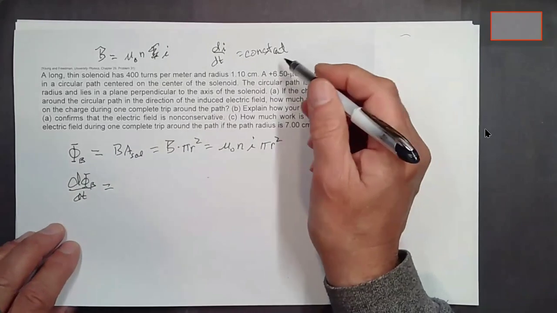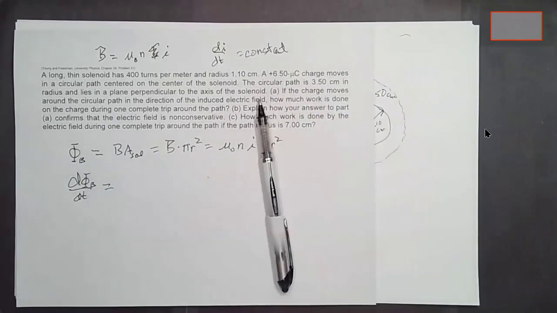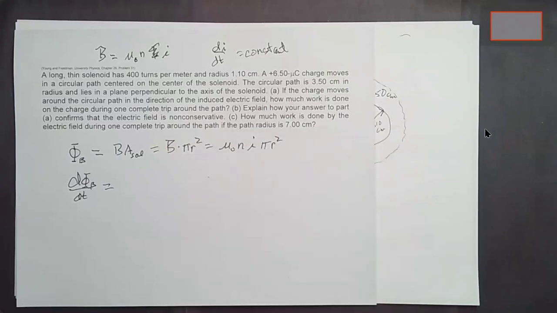Still think I may be missing something on here, like a value for di dt.